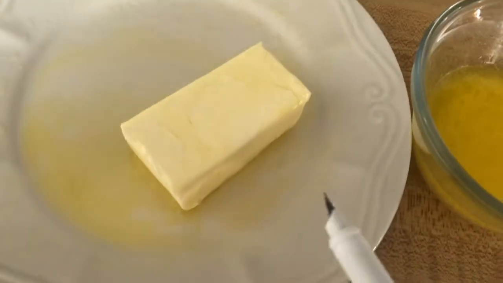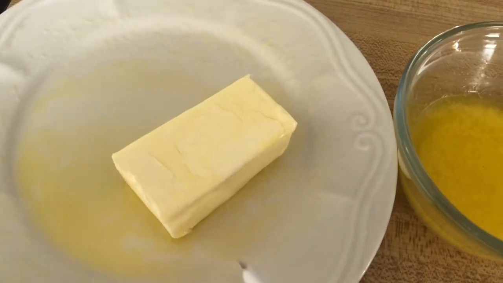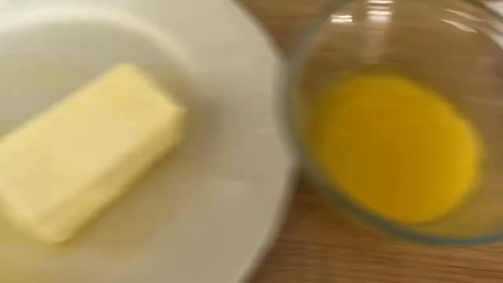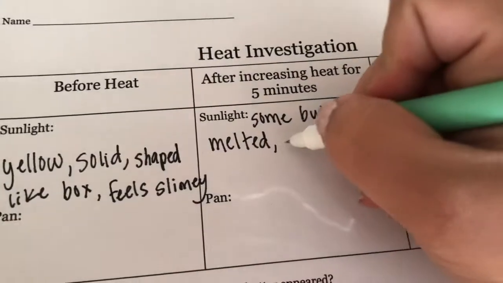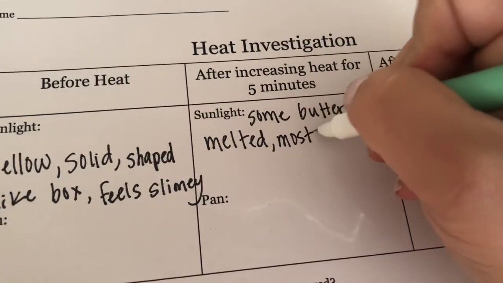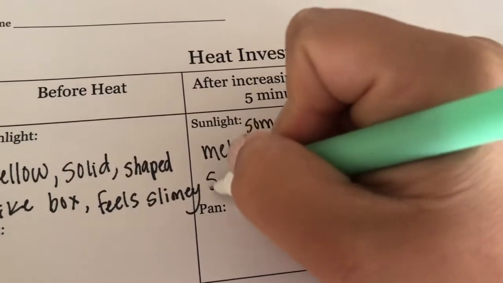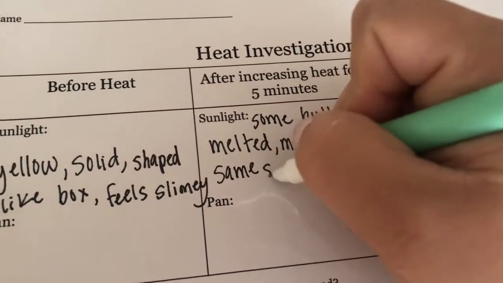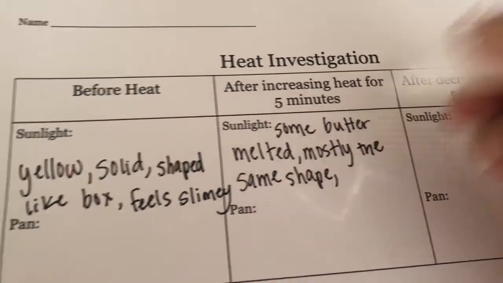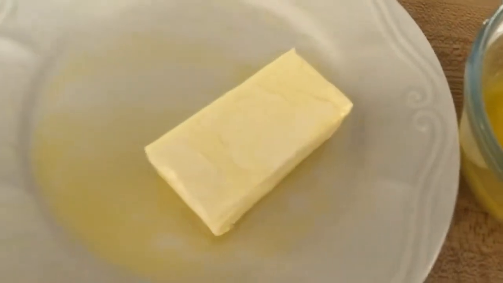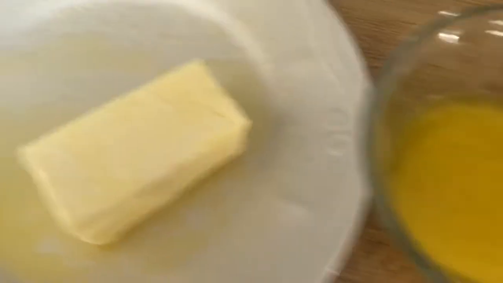Okay, but I do notice that even though some of the butter melted, it's mostly the same shape. So I'm gonna say mostly the same shape. And it's still mostly solid. There is some melted butter, but it is mostly solid.